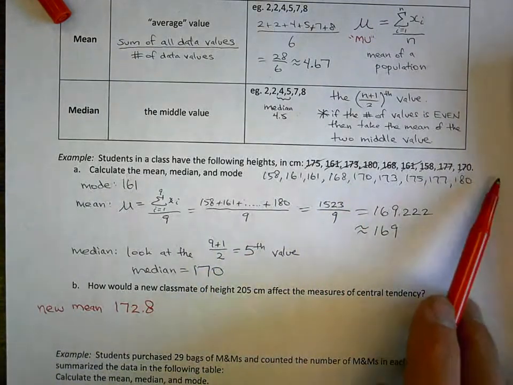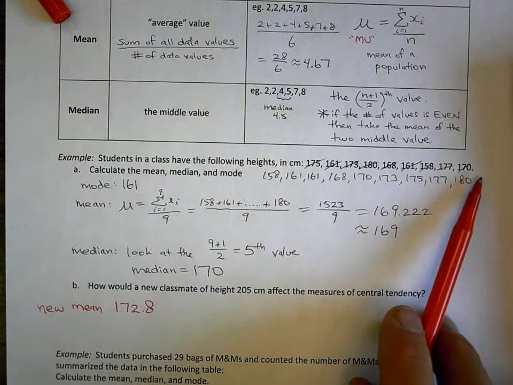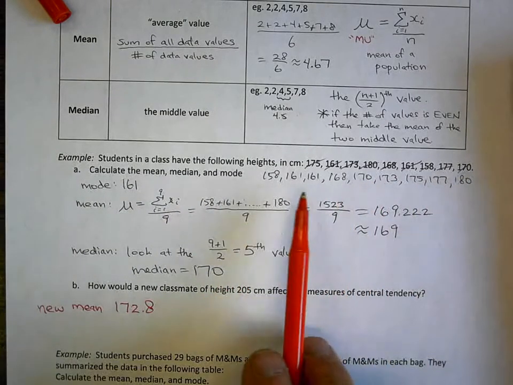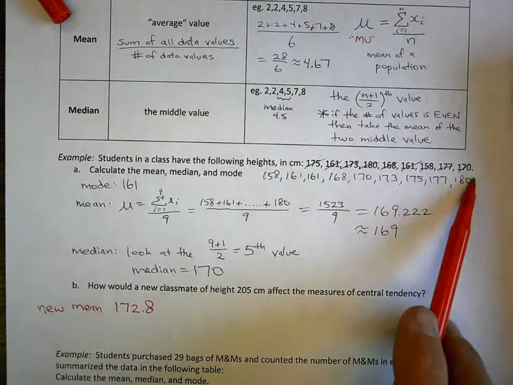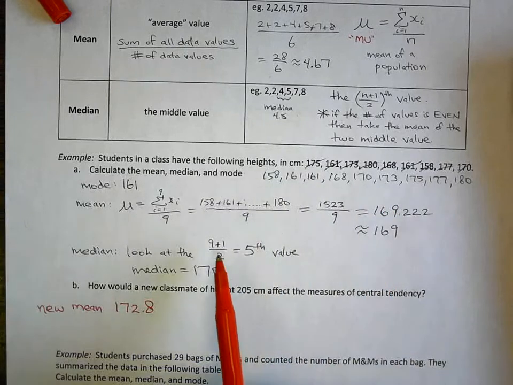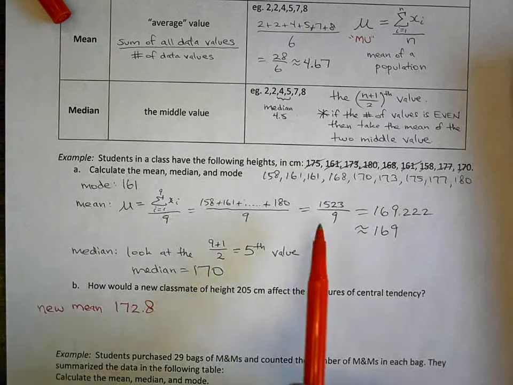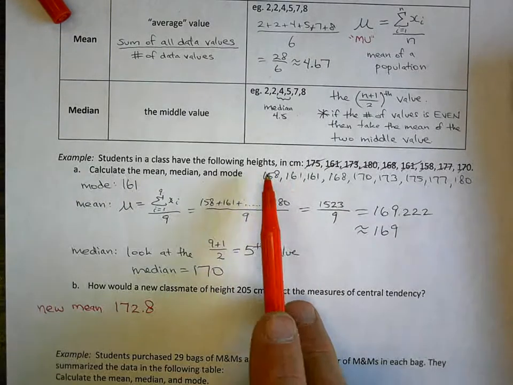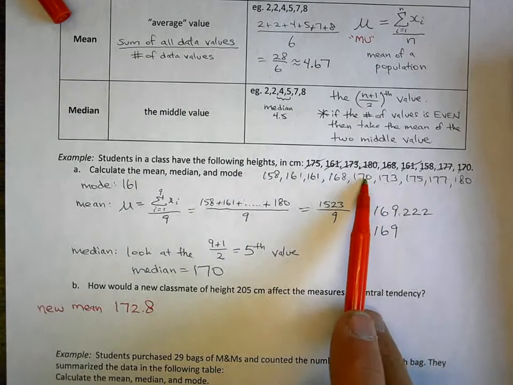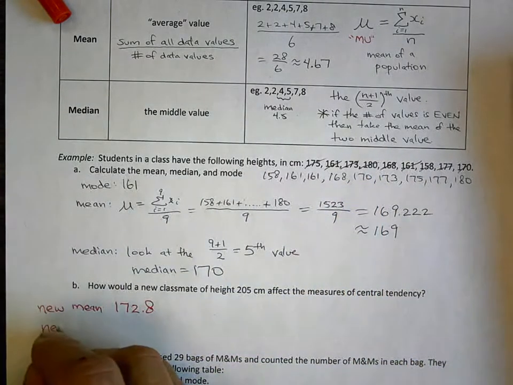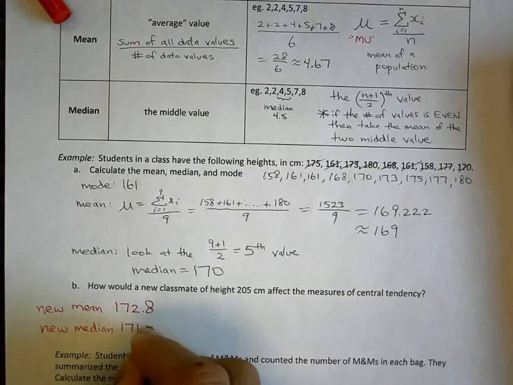Now my median. I have 10 values, so I'd look at 10 plus 1, which is 11, divided by 2. The fifth and a half value. 1, 2, 3, 4, 5. So it'd be halfway between these two, which would be 171.5. That would be the new median. The mode wouldn't change.